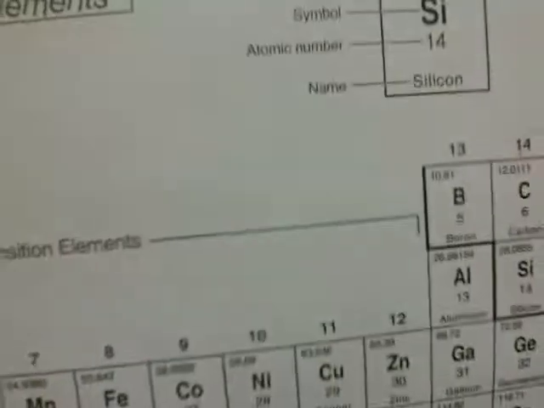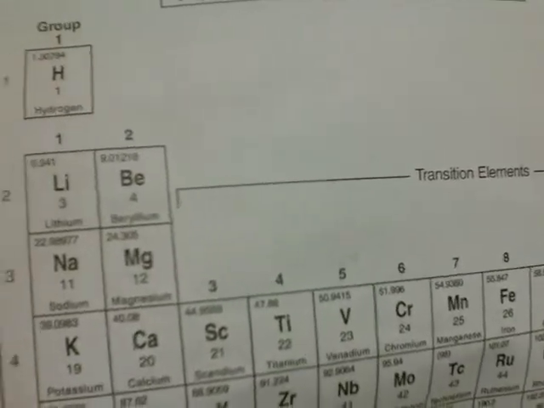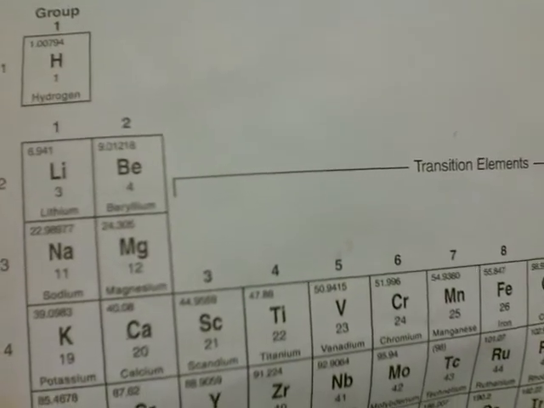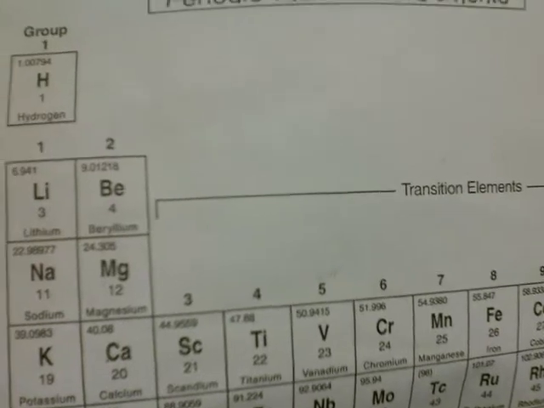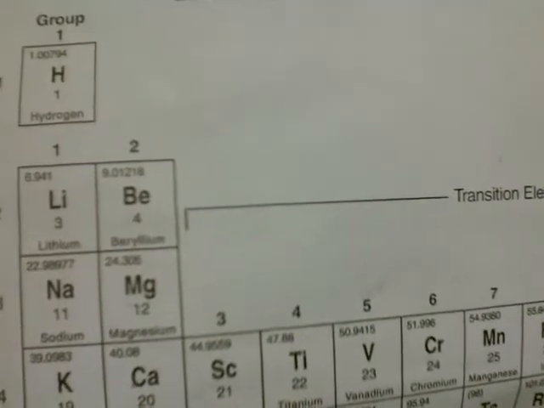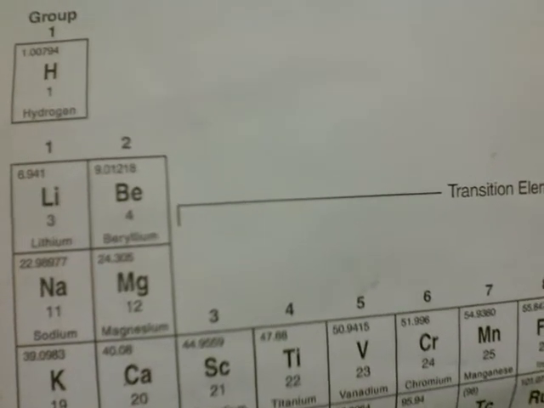Okay? So, let's go back to the periodic table. And we're going to pick out lithium. Okay? Lithium. Can you see it? Lithium right there in the corner. How many protons? Good. 3. How many protons and neutrons? We're going to round that 6.9 to 7.